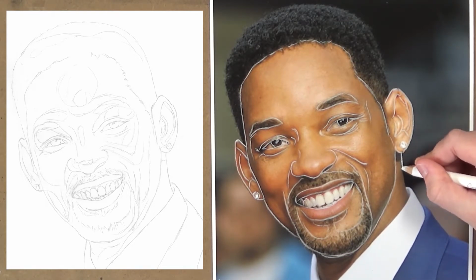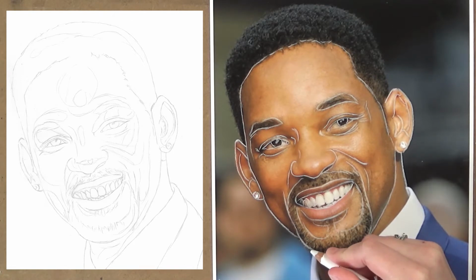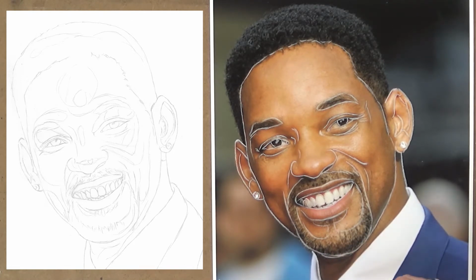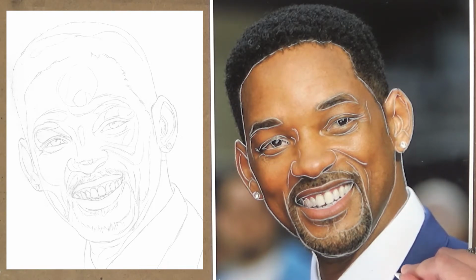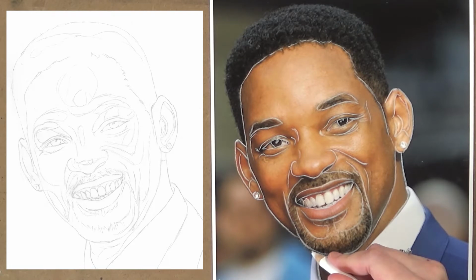Let's get in the neck. Let's get in the clothing. You don't have to do lots of details for this, just the main shapes.